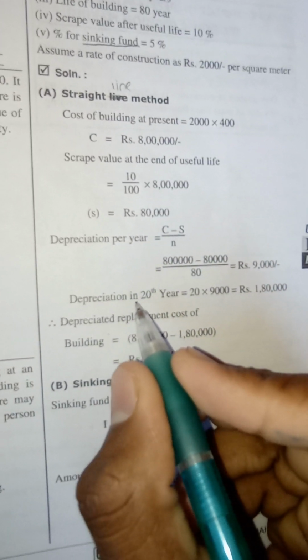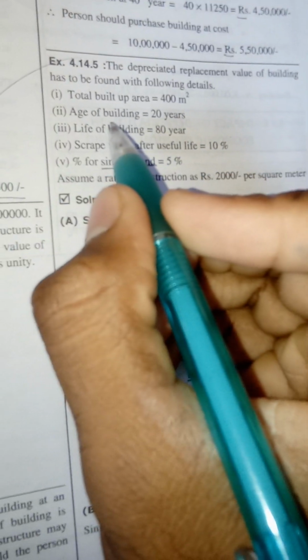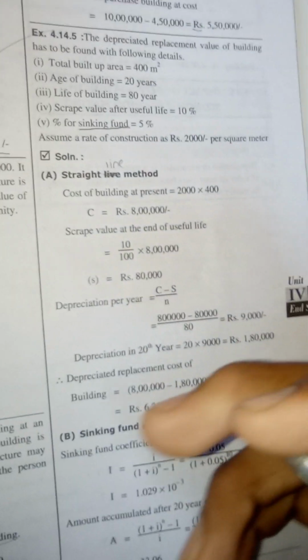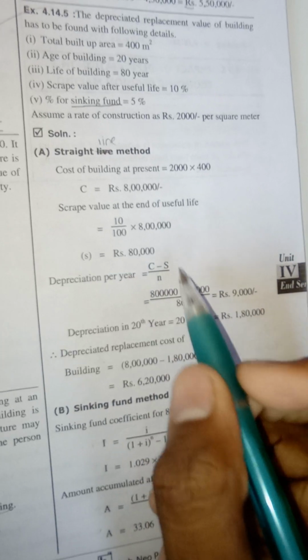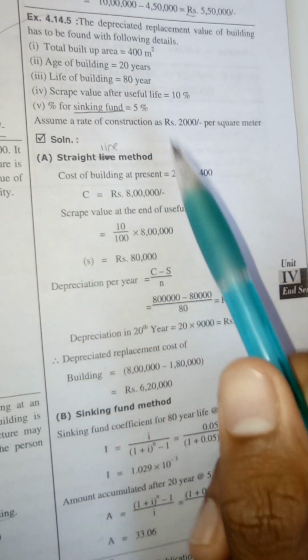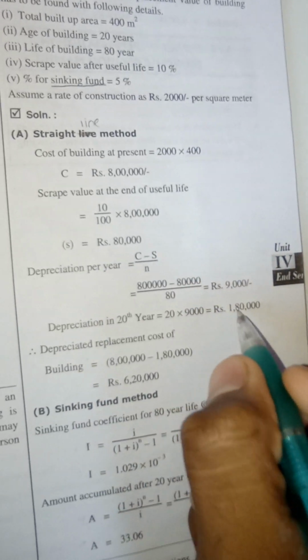So depreciation in 20th year. So in this case what you have given is age of building. So age of building at which we have to sell that building. So that's why you have to find it at the 20th year. And the life of building is what our N is. So with 20 into this answer we get this.